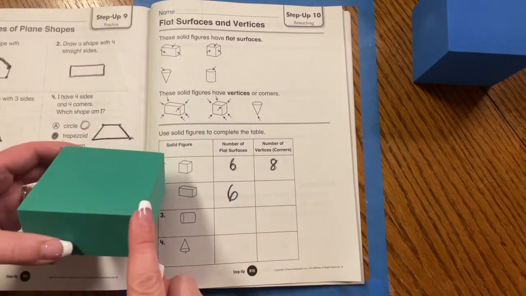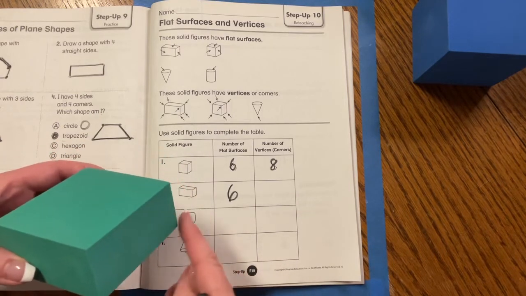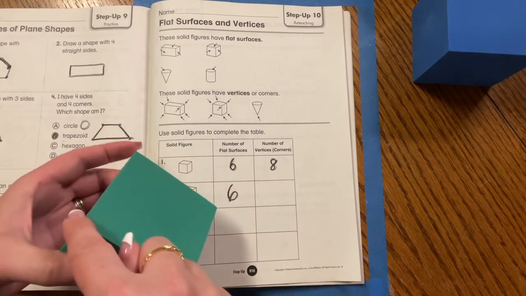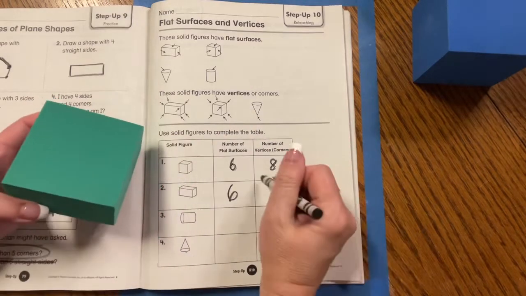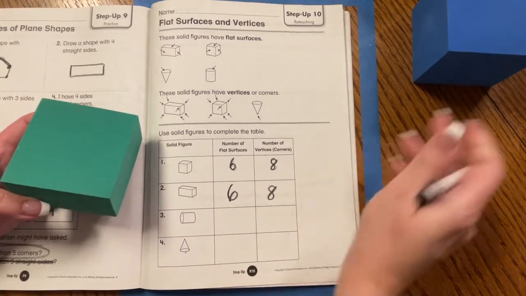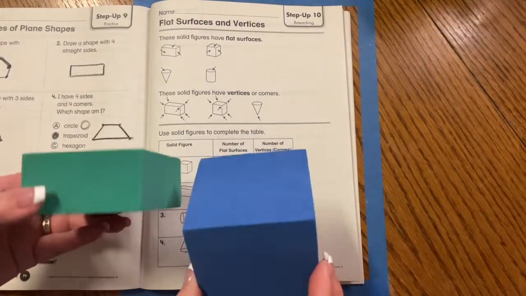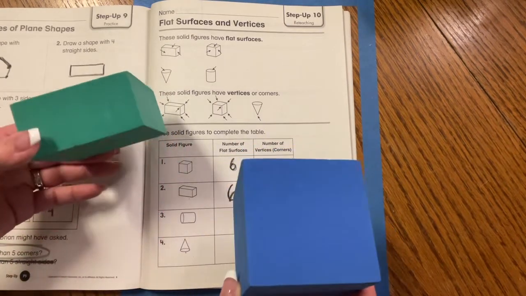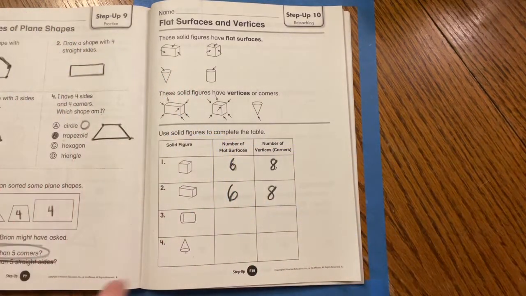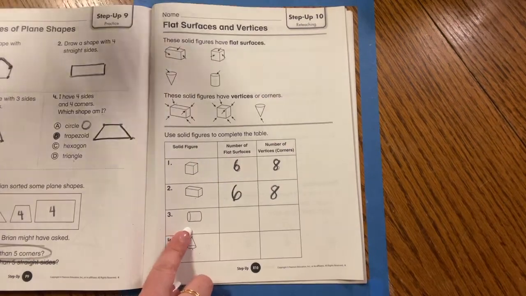And I have 1, 2, 3, 4, 5, 6, 7, 8 vertices, 8 corners. Do you see how the cube and the prism are very much alike? Yes, they are.